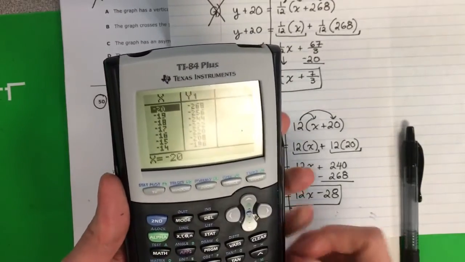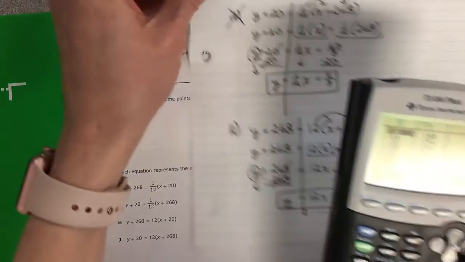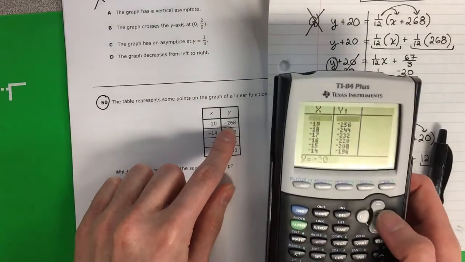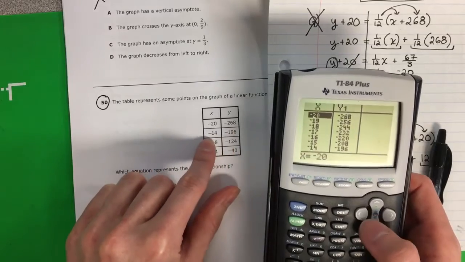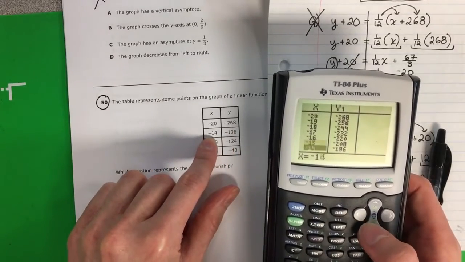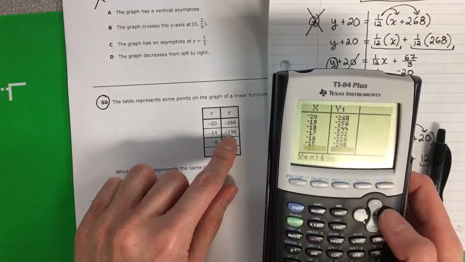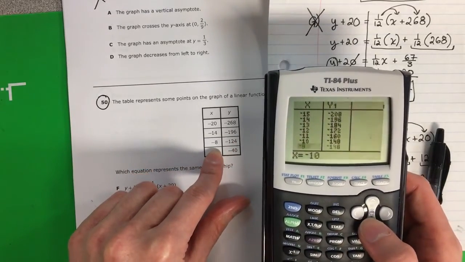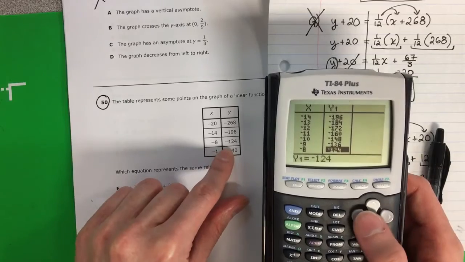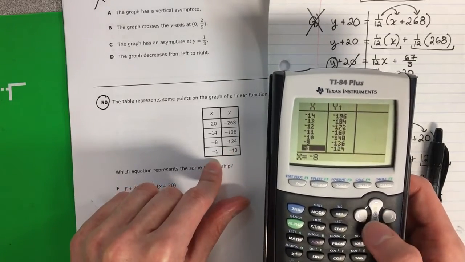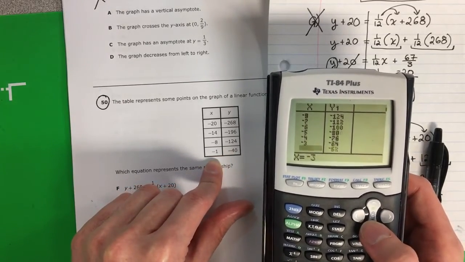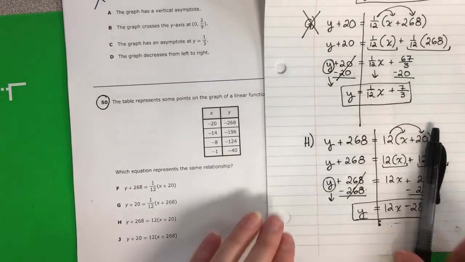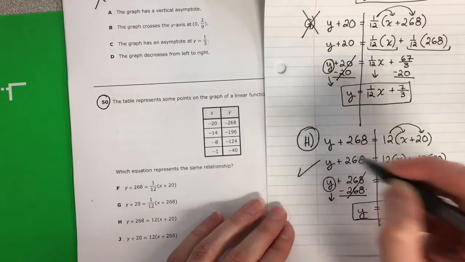Go to the table. Okay, so let's see. Negative 20 is with negative 268. That's good. Let's check negative 14. Negative 14 is with negative 196. Check everything. Negative 8 is with negative 124. That's good. And negative 1 is with negative 40. Perfect. So these all check out.